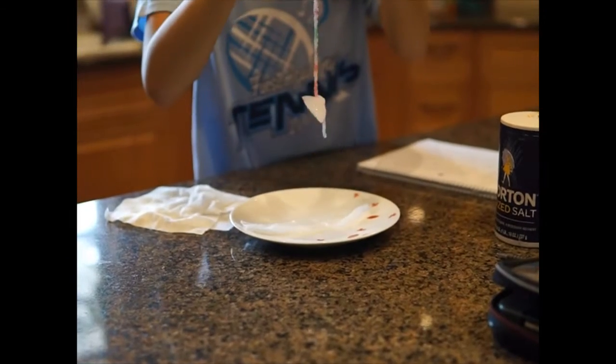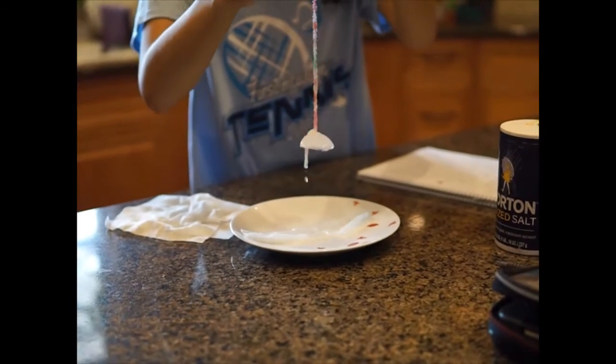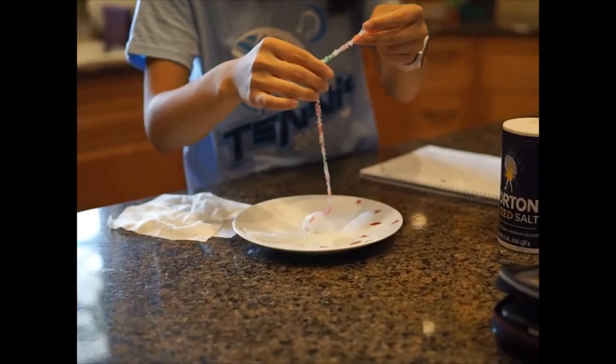Okay, so now that we waited for 1 to 2 minutes, I can pick it up and the ice comes along with it. So, why did this happen? Well, when I put the salt onto the wet string and the ice, the salt actually dissolved in the water and it formed a solution.